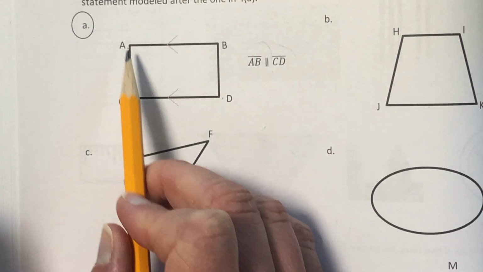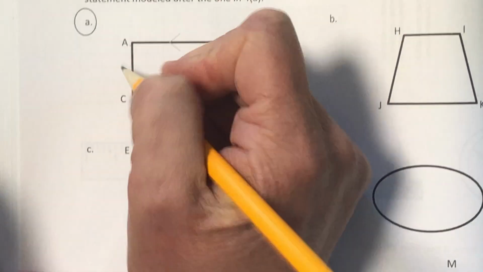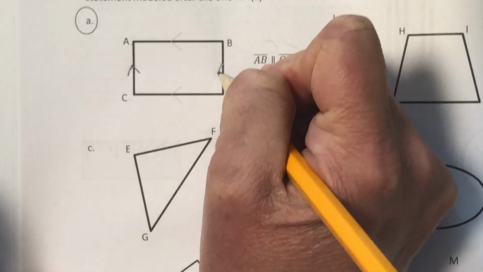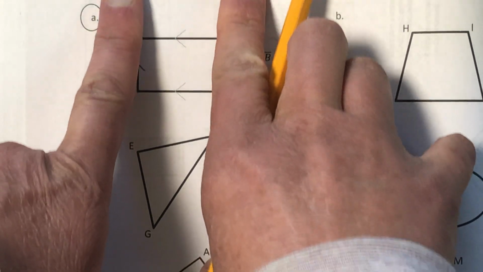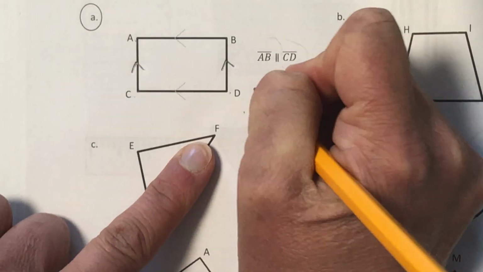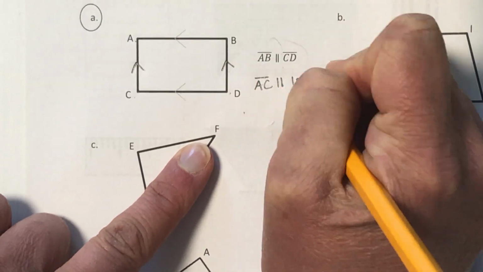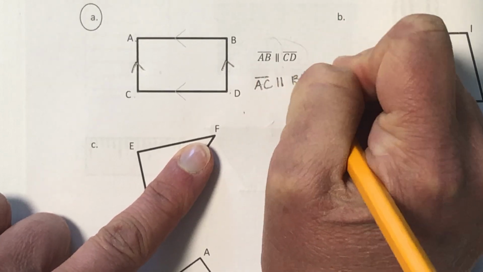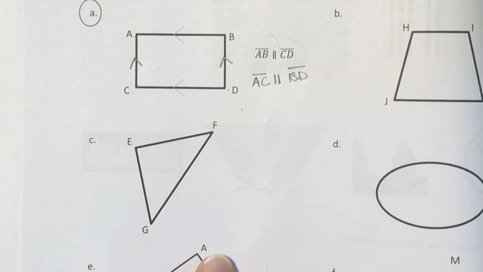I can see that line segment AC is parallel to line segment BD. So I'm going to draw another set of arrows going this way, showing that these lines are going up and down. And I'm going to write that line segment AC is parallel to line segment BD.